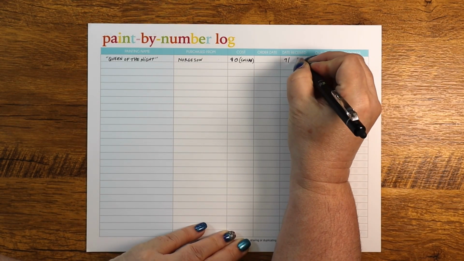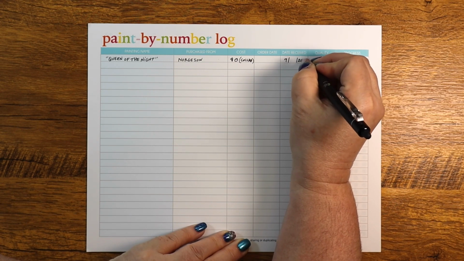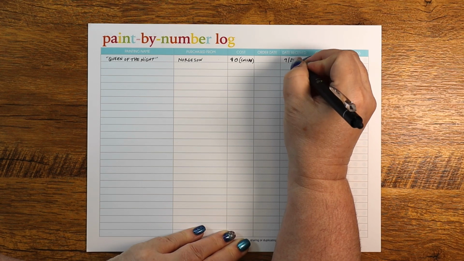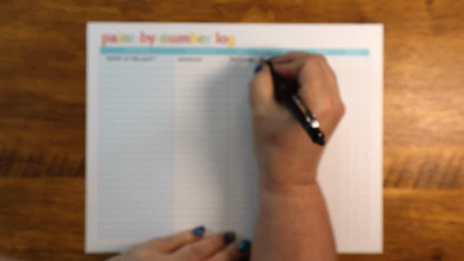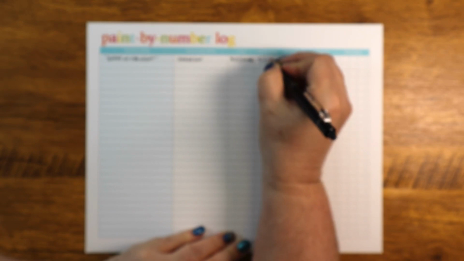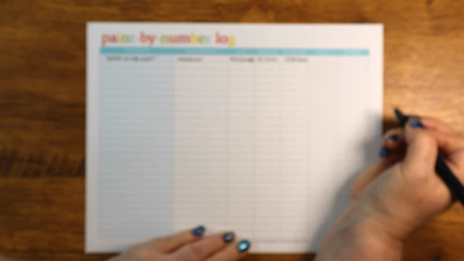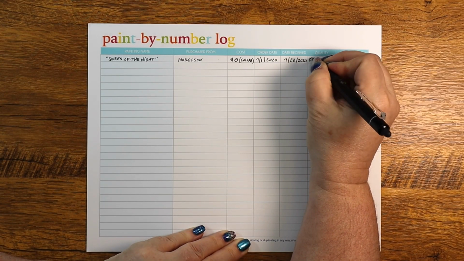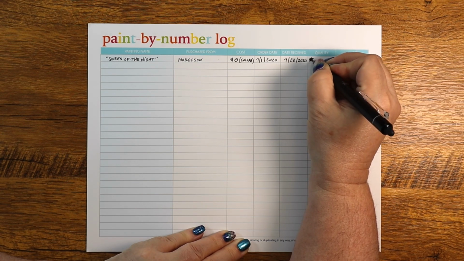Received sometime in July. Let's just go ahead and put, because this is just for my video purposes, let's say that I received it on the 28th of July and they actually sent it on the 1st of July of 2020. The quality is, and I don't have to be precise about these stars, but I can if I want to.